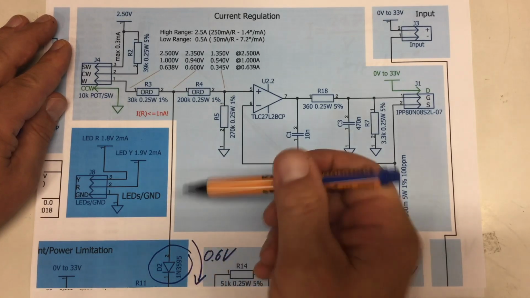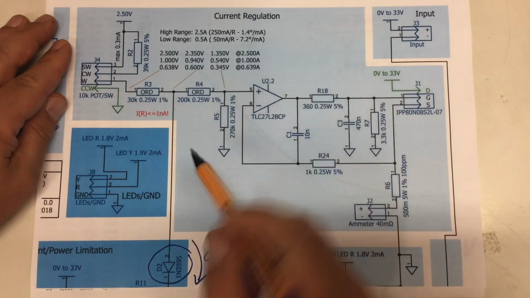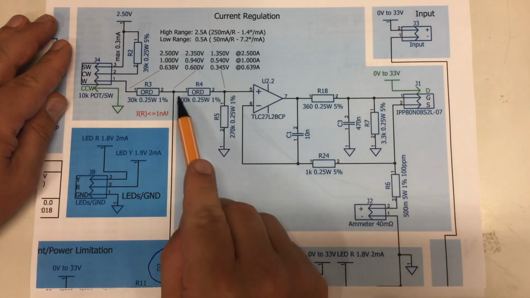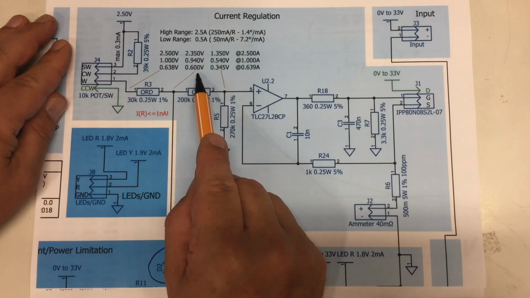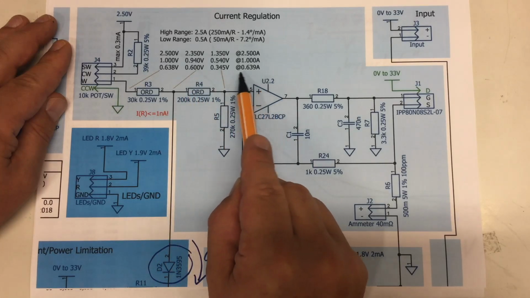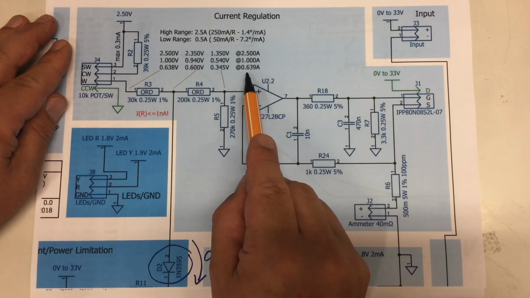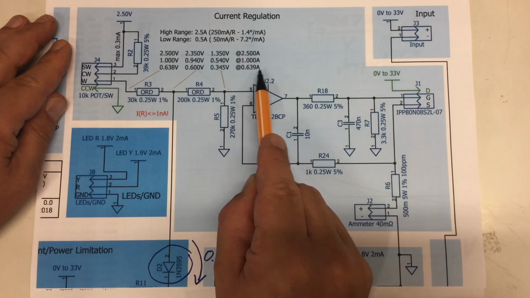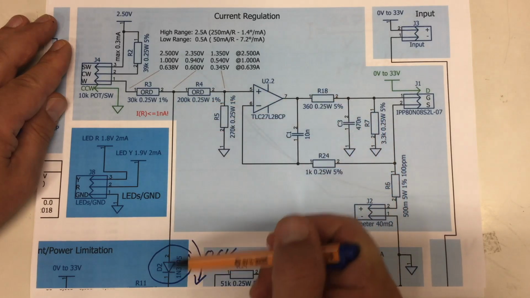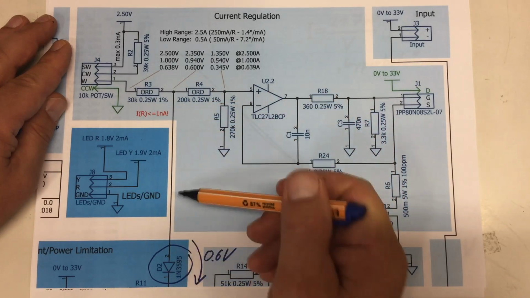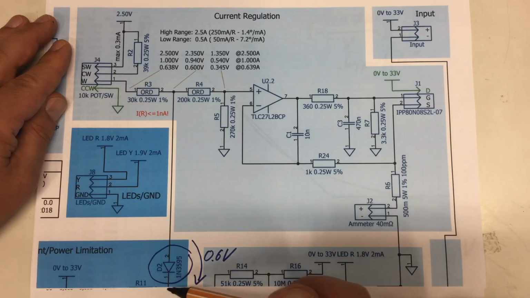So I can at minimum limit the current by pulling that point to 0.6 volts, and that leaves me with a lower limit of 0.639 amps. I cannot decrease the current any further. I cannot go lower than ground down here, and 0.6 volts voltage drop.